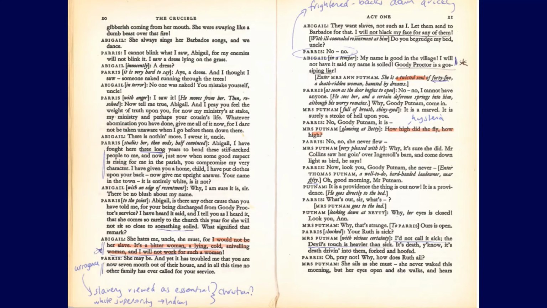Abigail, in terror, says, no one was naked, you mistake yourself, Uncle. And Paris again is quite angry. He says, I saw it. Now tell me true, Abigail, and I pray you feel the weight of truth upon you. For now my ministry is at stake, my ministry and perhaps your cousin's life. Whatever abomination you have done, give me all of it now, for I dare not be taken unaware when I go before them down there. There is nothing more, Uncle, I swear it.